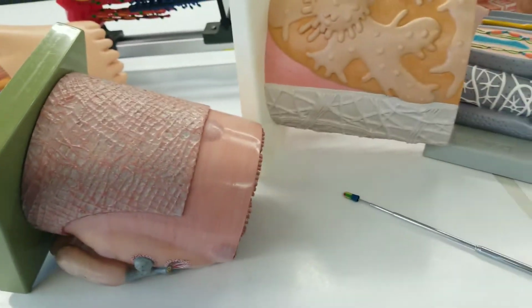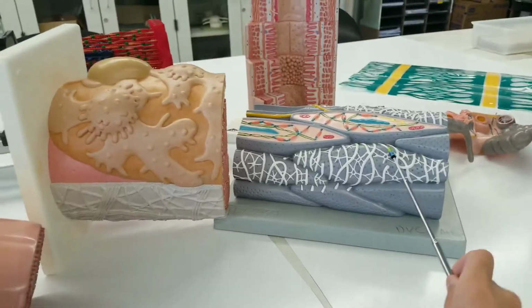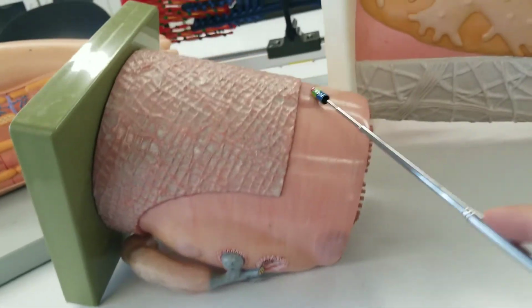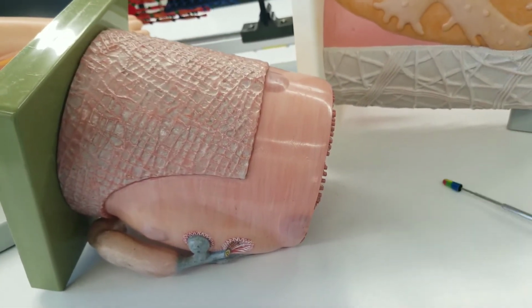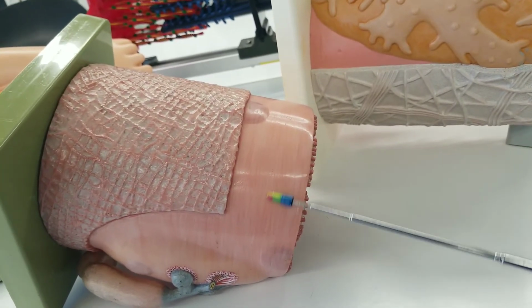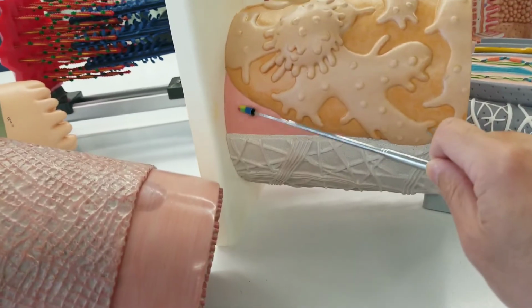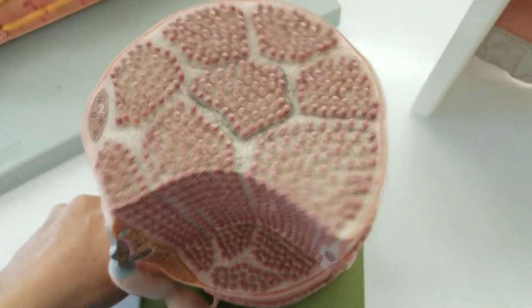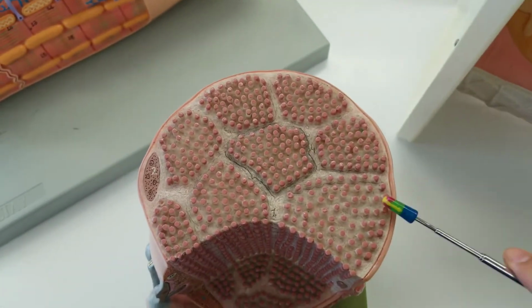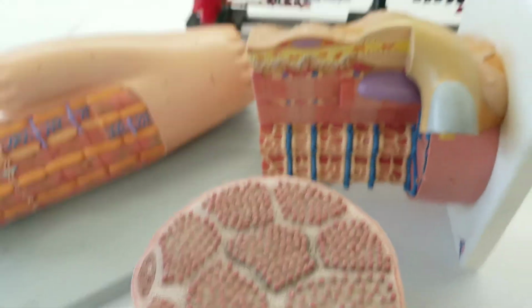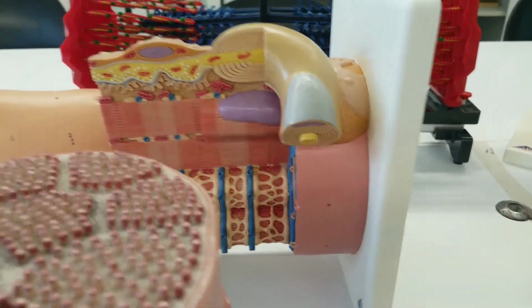We also know that muscle fibers are different from smooth and from cardiac because they have multiple nuclei. So here's a nucleus, here's a nucleus. The nuclei are very close and they bulge out from the sarcolemma. Sarcolemma is just a special term for the plasma membrane of a muscle fiber. So here's our sarcolemma.